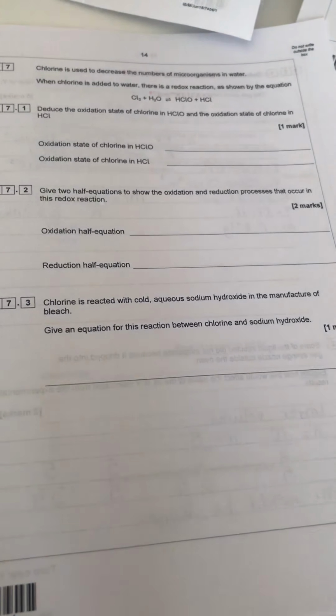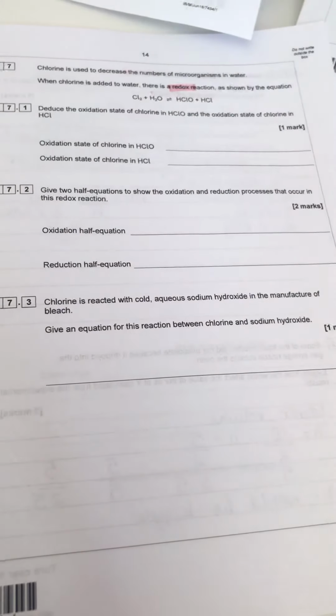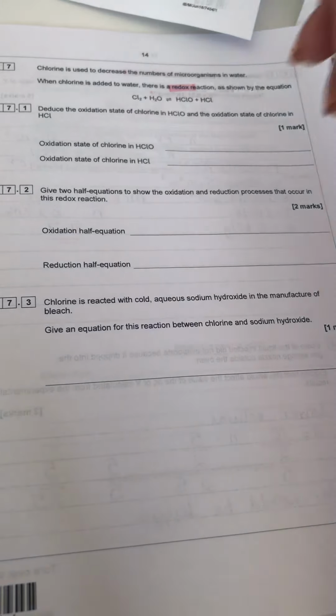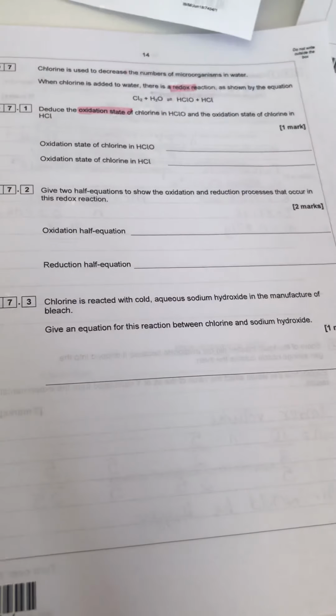Question 7. Chlorine is used to decrease the number of microorganisms in water. When chlorine is added to water, there is a redox reaction shown by the equation below. We have to deduce the oxidation state of chlorine in HClO and the oxidation state of chlorine in HCl.